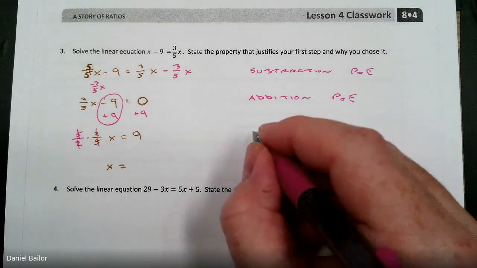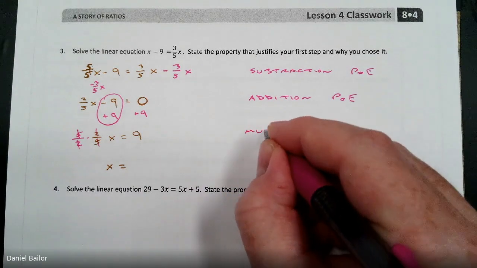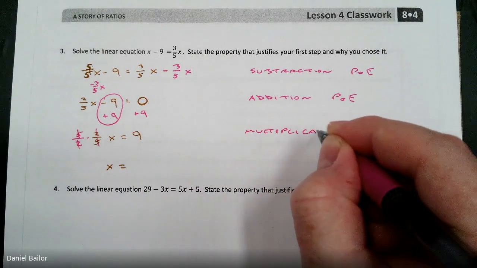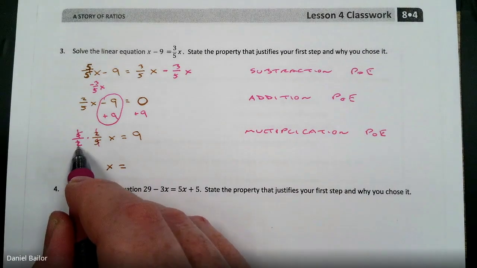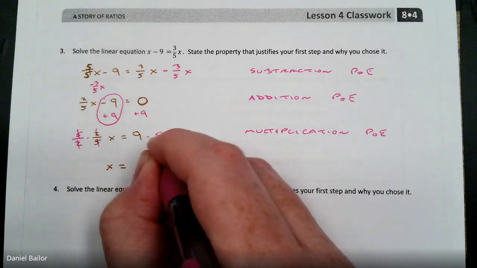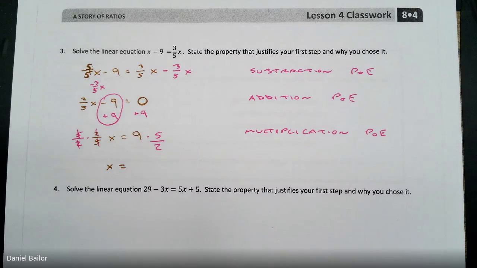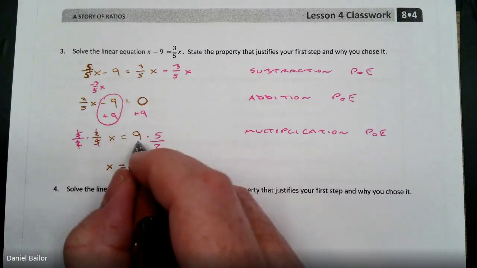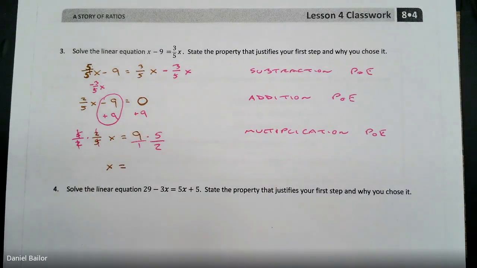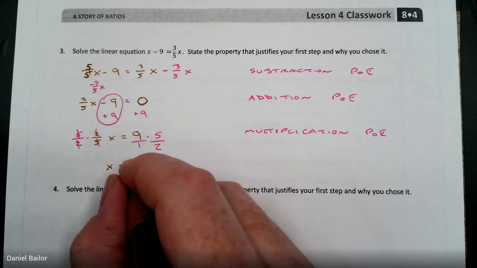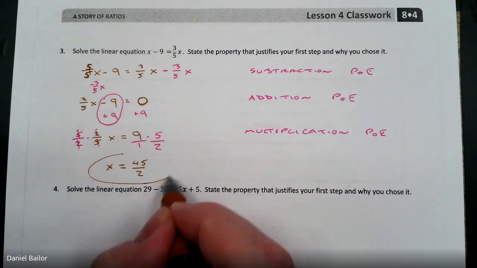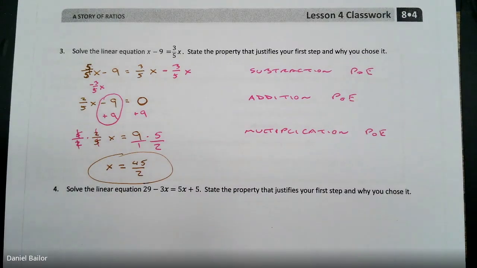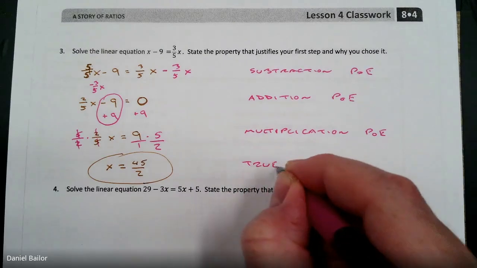But I need to follow the multiplication property of equality. If I did times 5/2 on this side, I have to do times 5/2 on that side. I have to do it. And then multiplying fractions, I just go straight. This 9 is really a 9/1. Multiply straight across. 9 times 5 is 45. 1 times 2 is 2. 45/2. You can stop there. You do not need to turn it into a mixed number. That is our true solution.